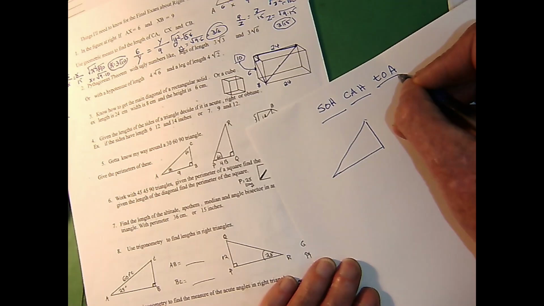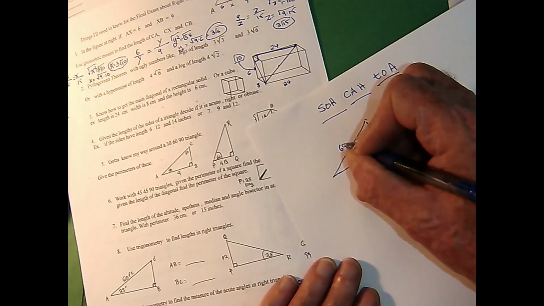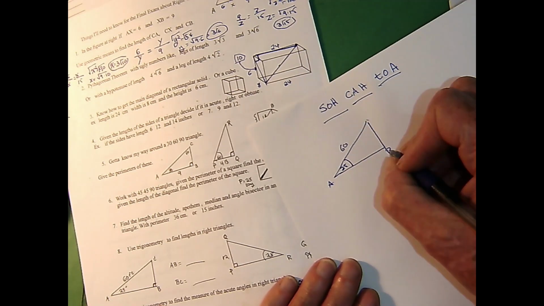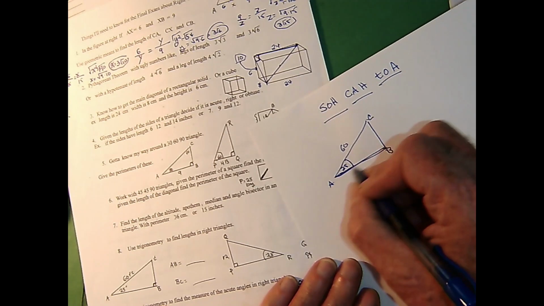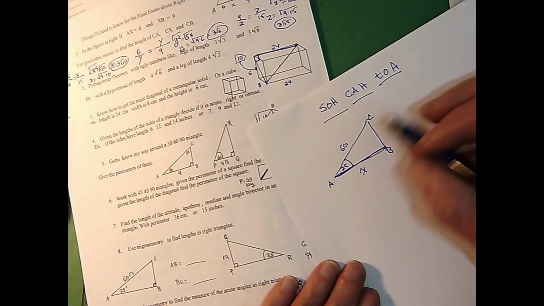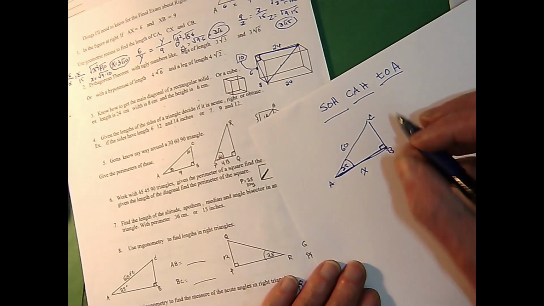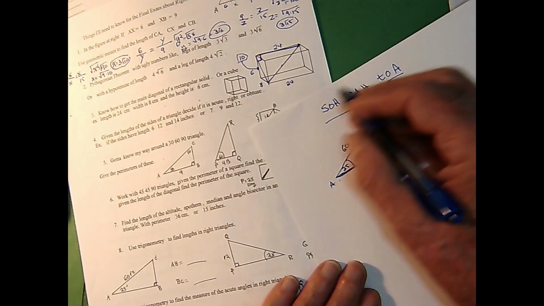Looks like this hypotenuse is 60, and this angle is 25 degrees. They ask us to find AB and BC. Let's go for AB first. Just to keep it simple, I'm going to call it X. I'm thinking about SOHCAHTOA. I want to know the adjacent leg to this 25-degree angle in this right triangle. This is the adjacent leg, and that's the hypotenuse. So I've got to use the one of these that represents adjacent and hypotenuse. That's got to be cosine.